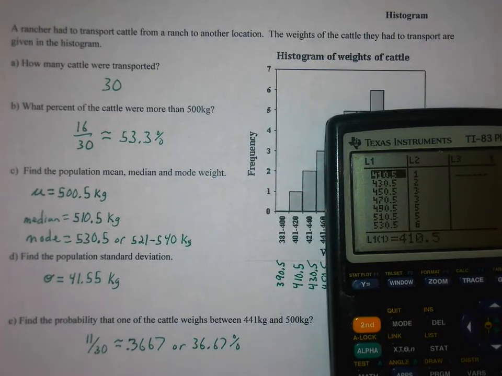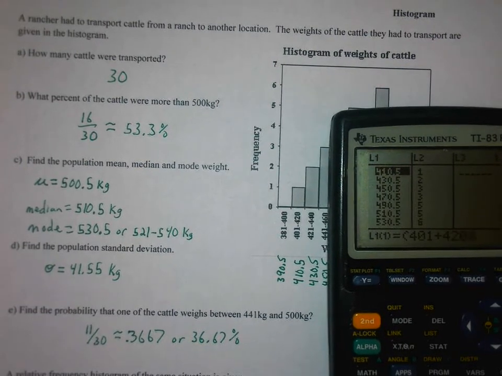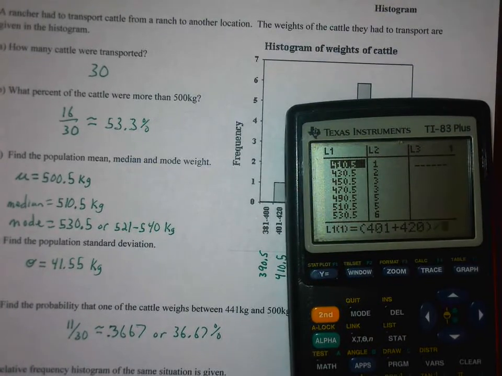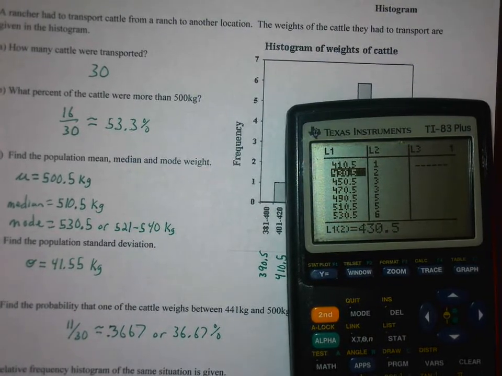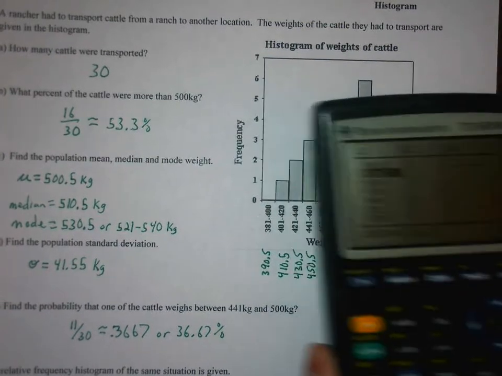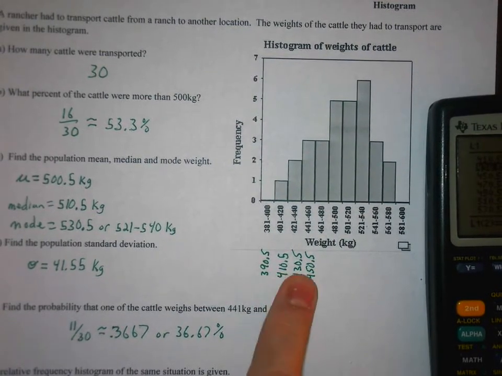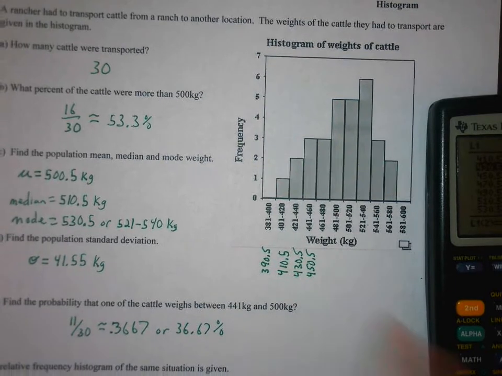If you can't do that in your head, or it's not obvious to see the midpoint, what you can do is, in parentheses, you can do 401 plus 420, and then divide that by 2, and that'll give you 410.5. That's the midpoint. And once you do that for the first couple, you'll see that the midpoint keeps on going up by 20 each time, and you can fill the rest in that way.